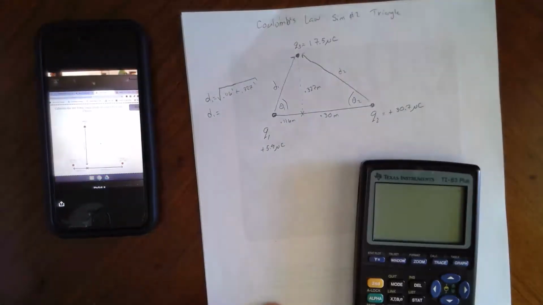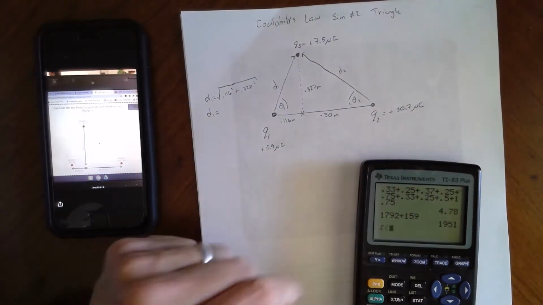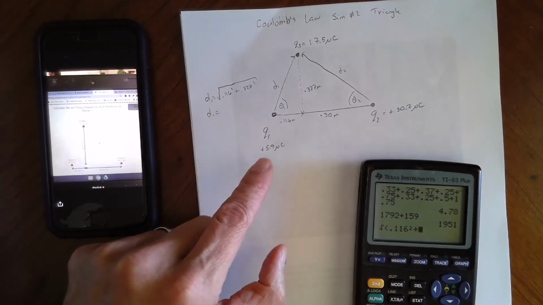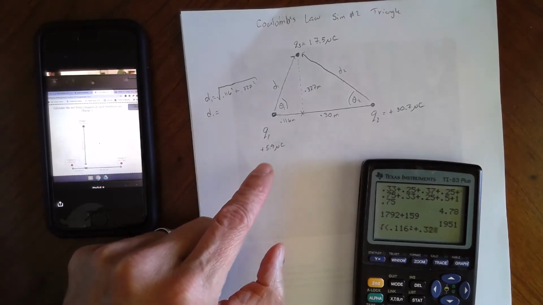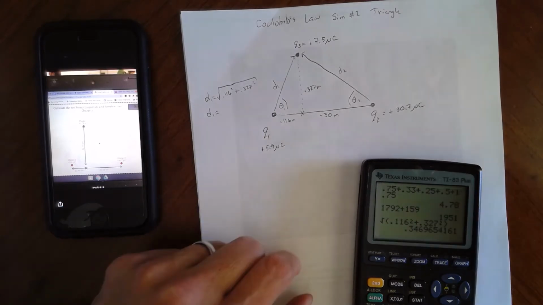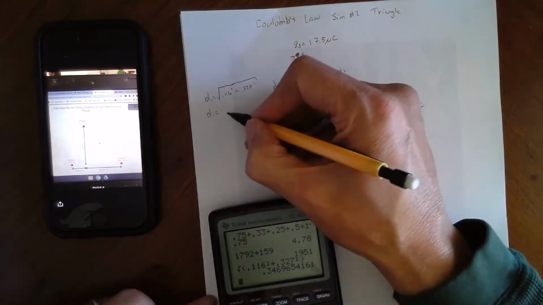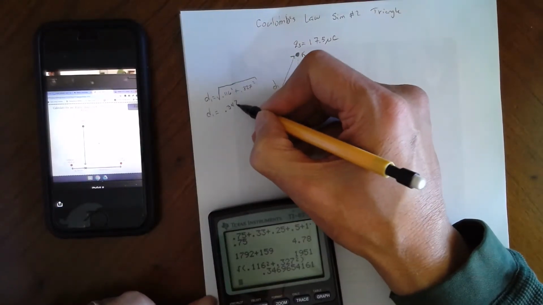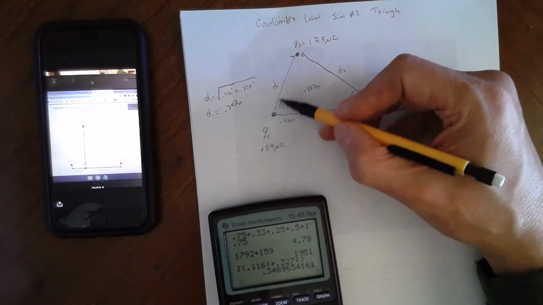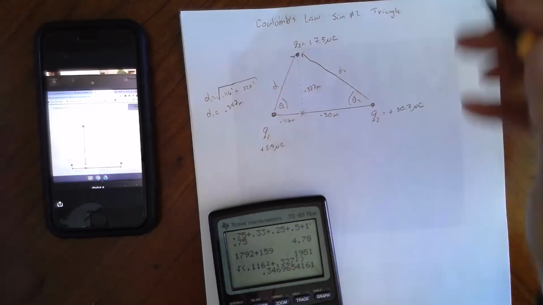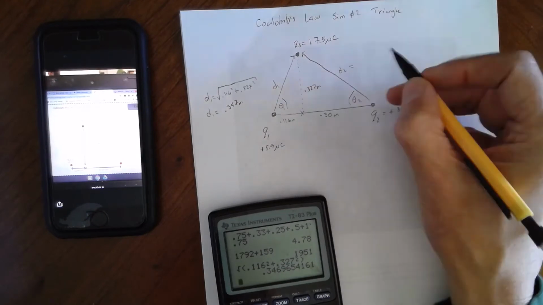I get my calculator here, second function square root, so I'll do 0.116 squared plus 0.327 squared. And we'll close it and see what we get. All right, so the distance is going to be 0.347 meters. So we have what this distance here is, because we'll need that for Coulomb's law a little bit later. So let's go ahead and do D2 here.